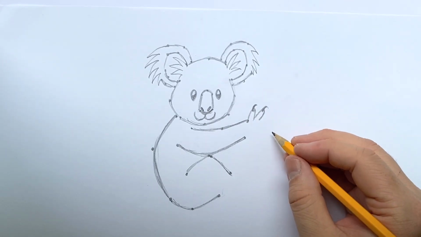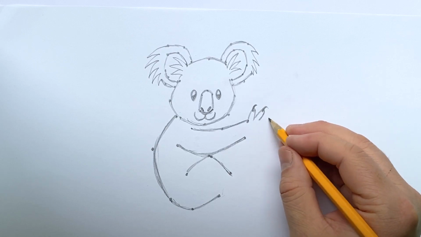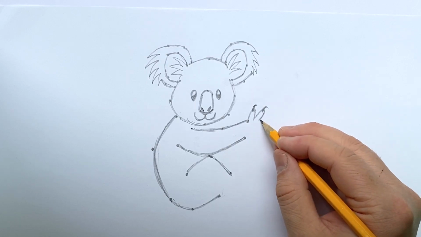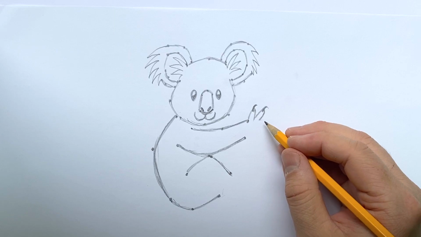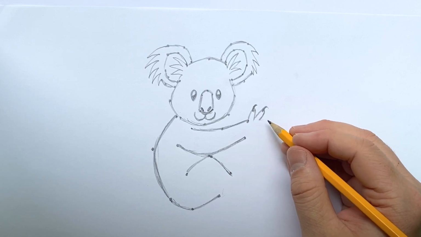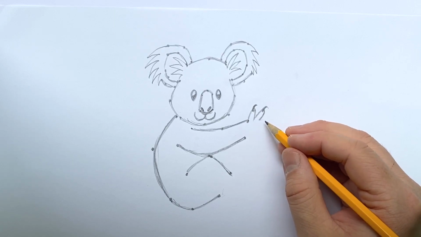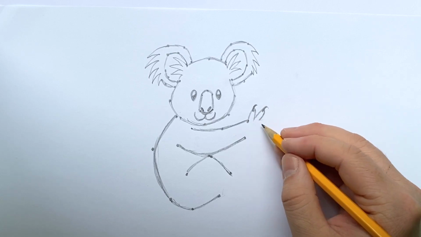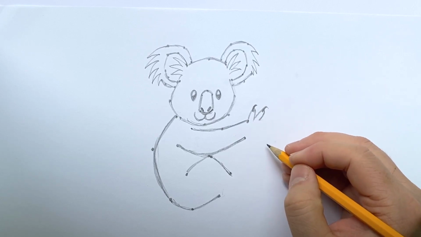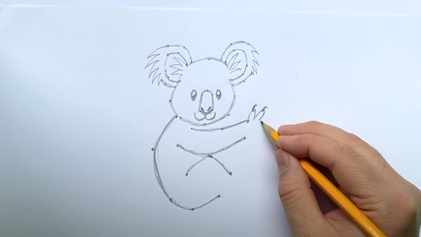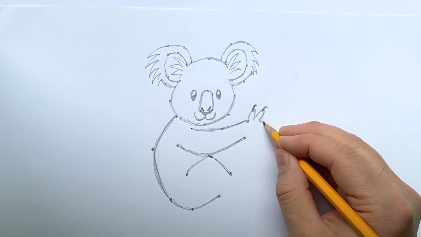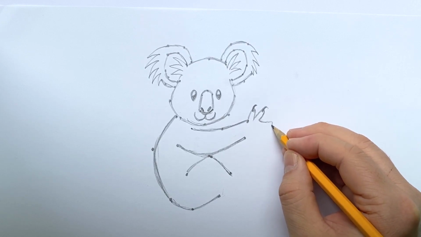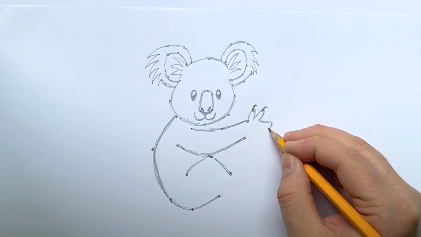That looks pretty good. Now they have 3 other digits, so just like us they have 5 digits, but in a very different arrangement. Imagine if your index finger moved to where your thumb is, that would give you a better feel for how it looks: 2 opposing fingers and then 3 others on the other side. So we'll draw those other 3, clinging to the branch here. I'm just going to draw them out almost like a straight line, curving at the end.